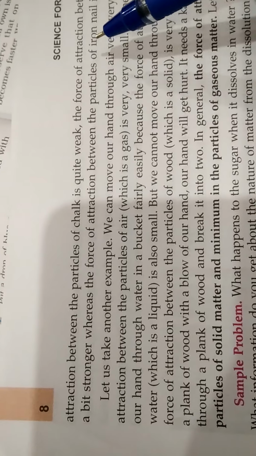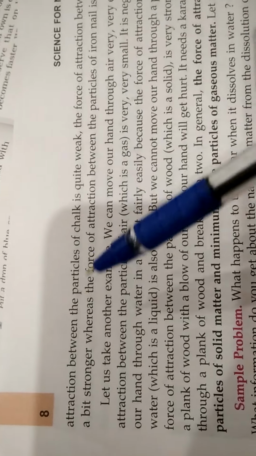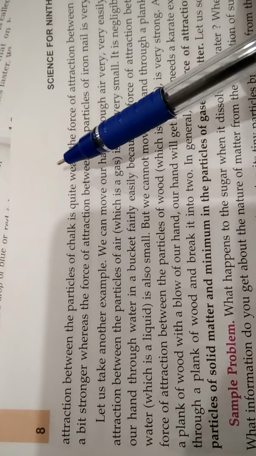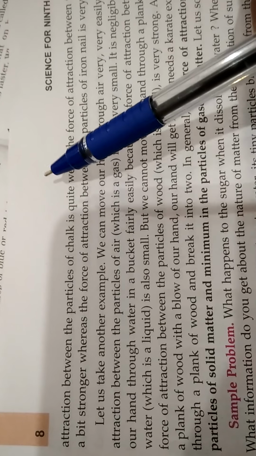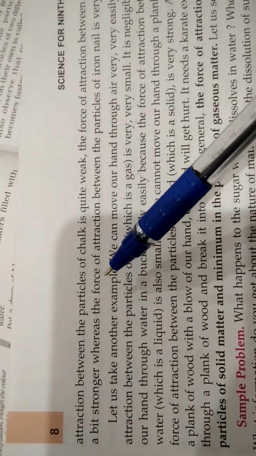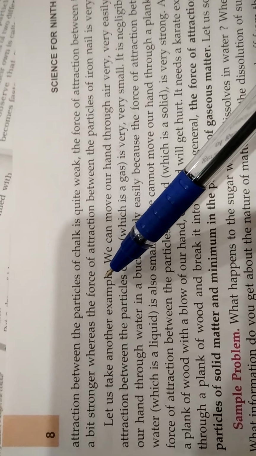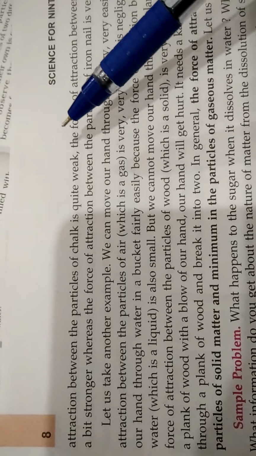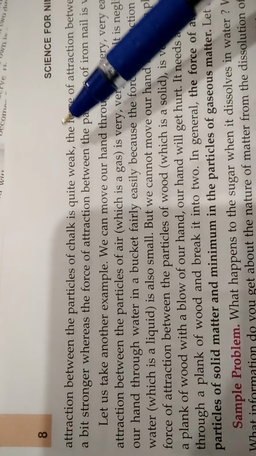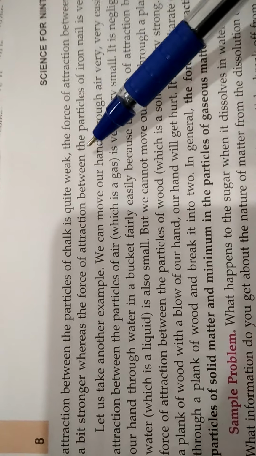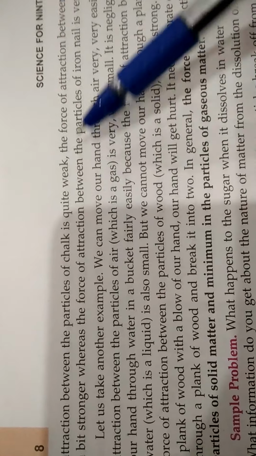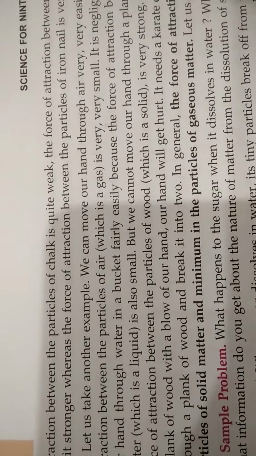So students, from this example it is clear that the attraction between the particles of chalk is quite weak, meaning the chalk particles have a weak force of attraction. The particles of ice cube have a bit stronger attraction, stronger than the chalk. And in the case of the iron nail, there is a much stronger force of attraction between the particles.